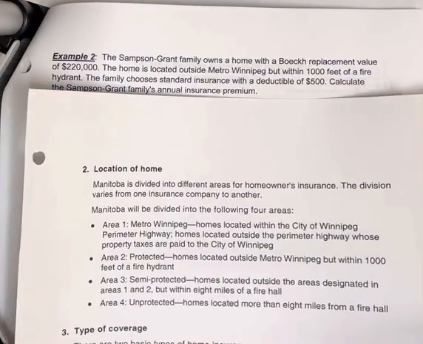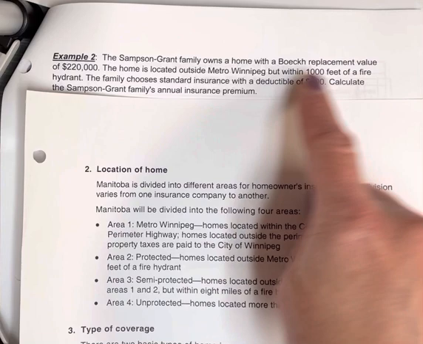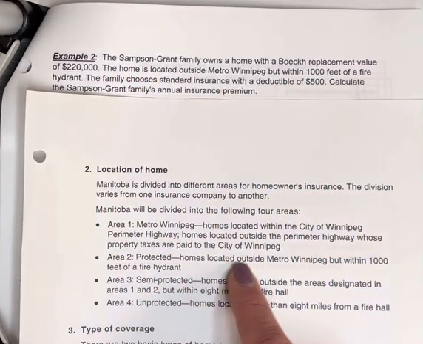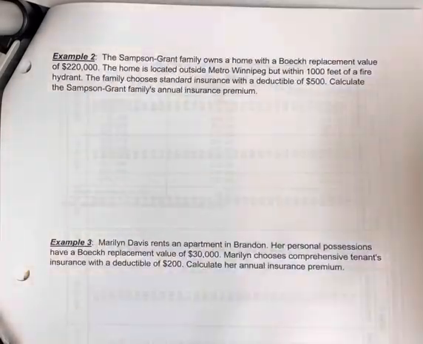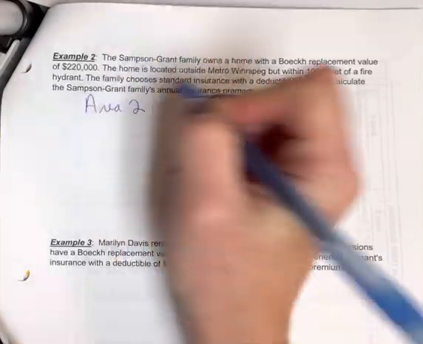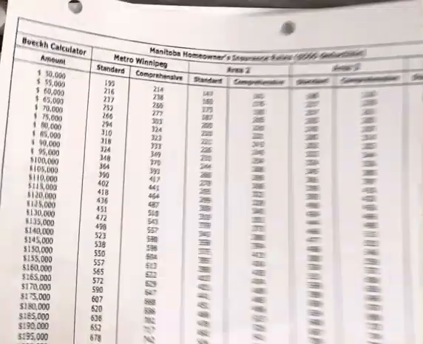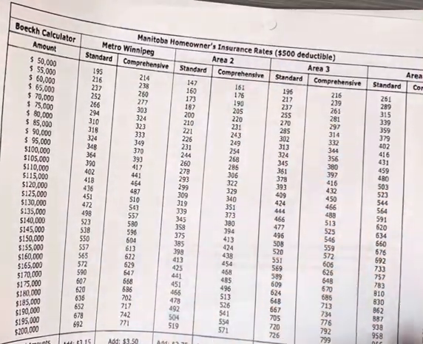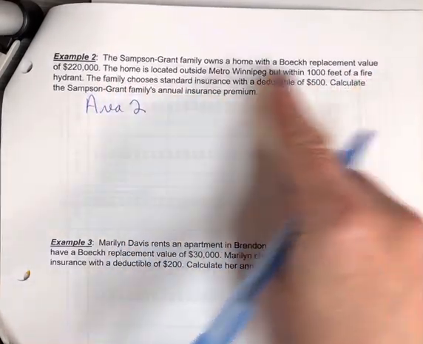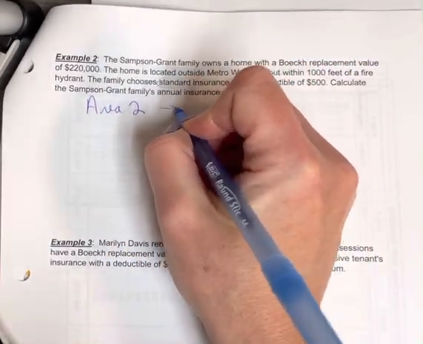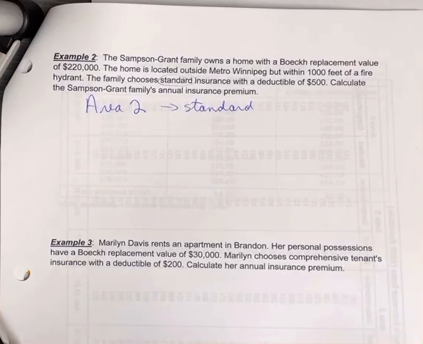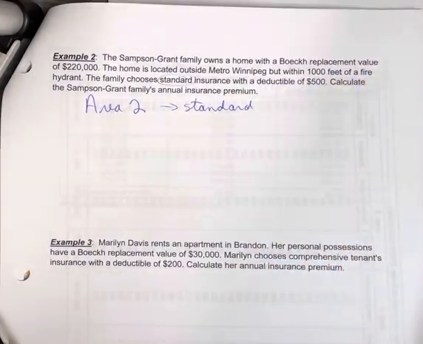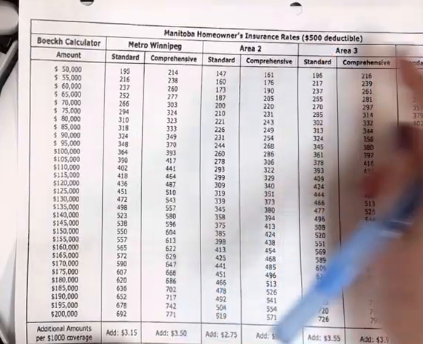So if we take a look here, they're outside of Metro Winnipeg, but within 1,000 feet of a hydrant. So that would be area 2. So we're going to look at area 2. When we go to our table, we're looking at area 2, this column. Now we want to read, was it standard or comprehensive? When we read through here, they chose a standard insurance, so that tells us we're going to look at the standard column. Now, the deductible is $500, so this table is as is for $500.